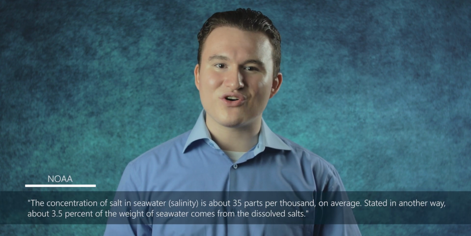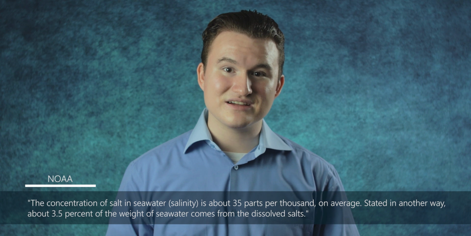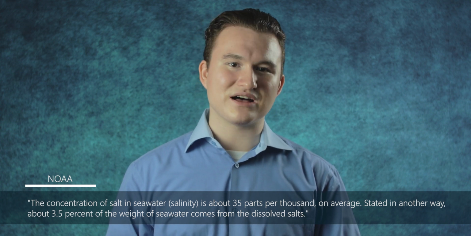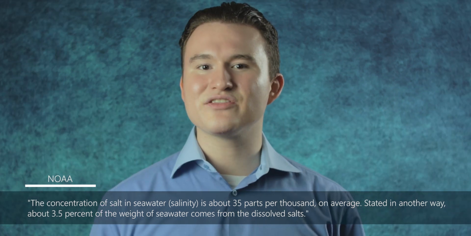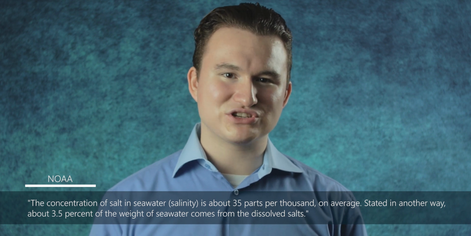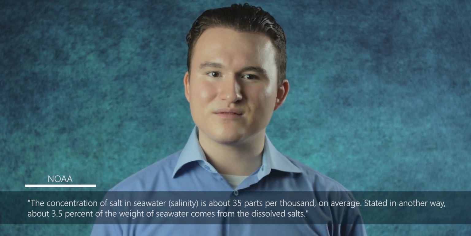The simple answer is that saltwater has a higher salinity content than freshwater. According to the National Oceanic and Atmospheric Administration, the concentration of salt in seawater, the salinity, is about 35 parts per thousand on average. Stated another way, about 3.5% of the weight of seawater comes from the dissolved salts.